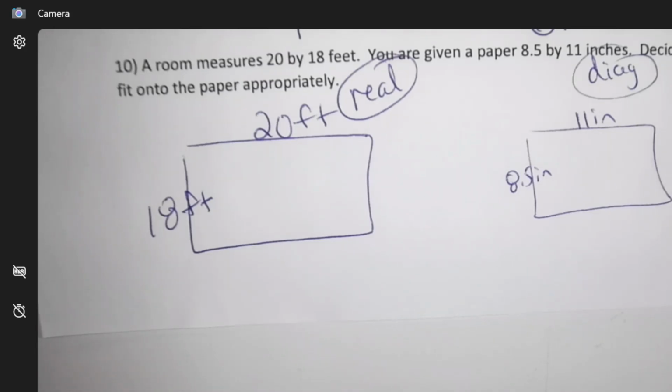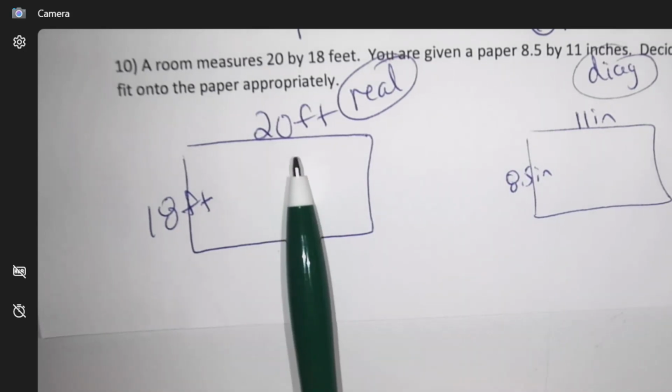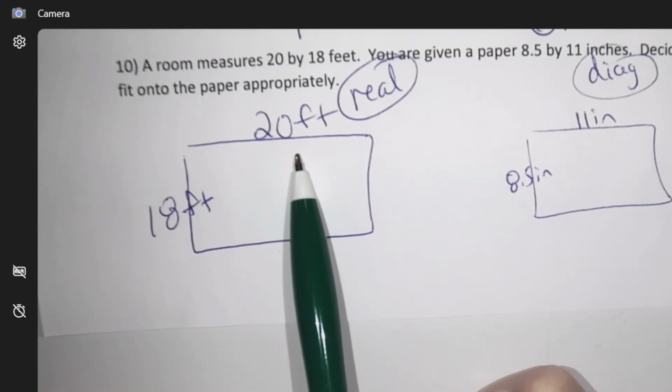Okay, you have a mix match. You got something with feet, you got something with inches. Not good. Can I do inches, inches? Would that work better, or feet, feet? Probably inches, inches would be better. So can you times this by 12?